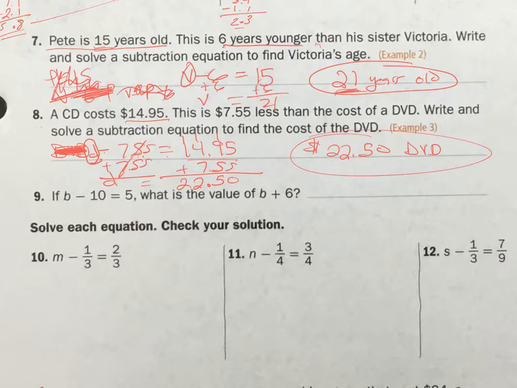Okay. Let's look at number 9. If B minus 10 equals 5, what is the value of B plus 6? Okay. Let's figure out what B is here. This is just an expression, but we don't know what B is. We can figure out what B is because we have an equation. I want to get this all alone.